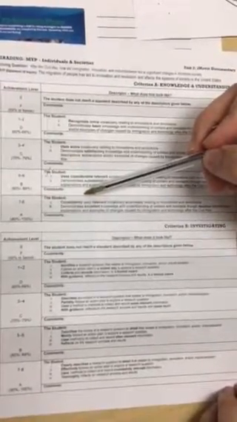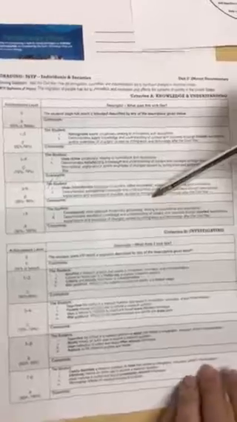A great way to do this, again, similar to self-monitoring. Self-monitoring means you're checking in on what you're doing. Self-evaluation means sort of where you are at the end of the project. So it's always a good tool or strategy to check your work and see where you are in the rubric before you turn in the final assignment.